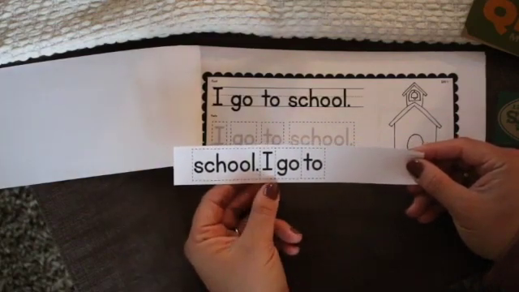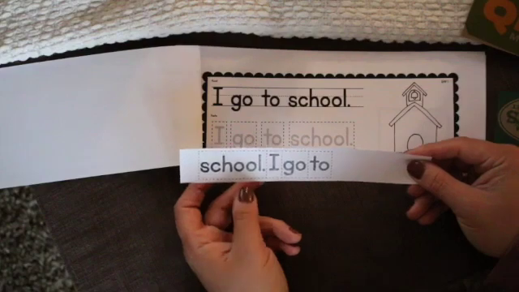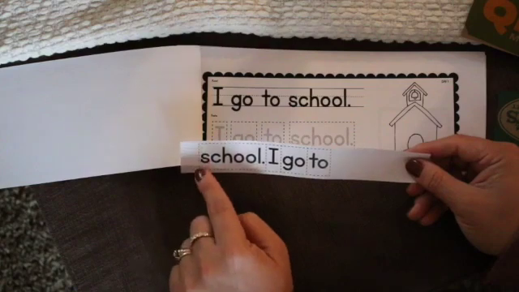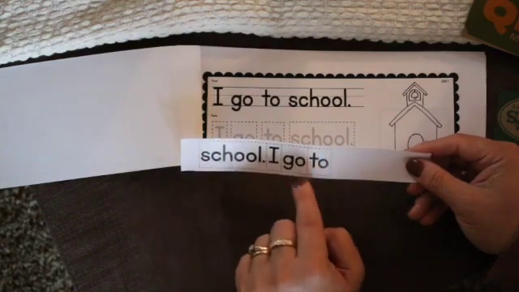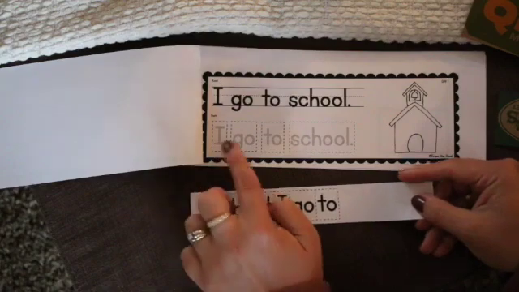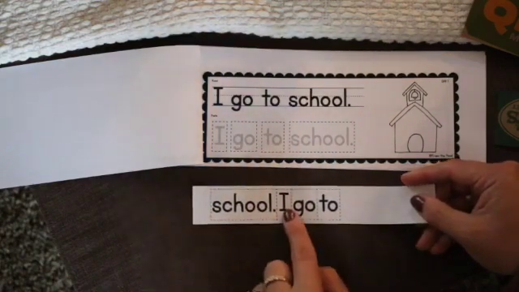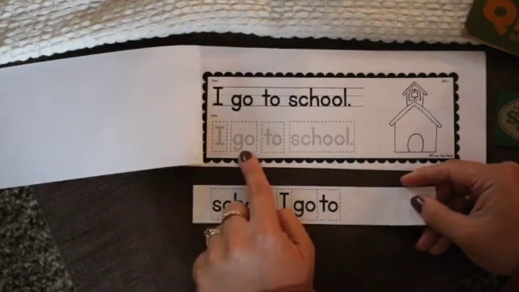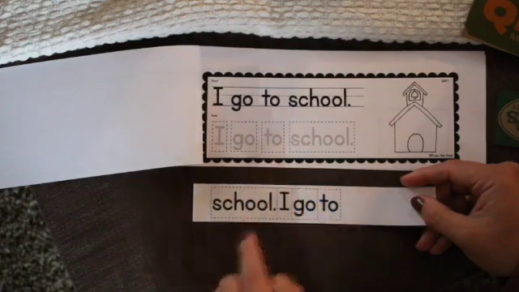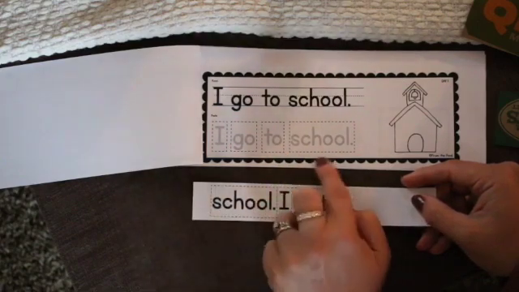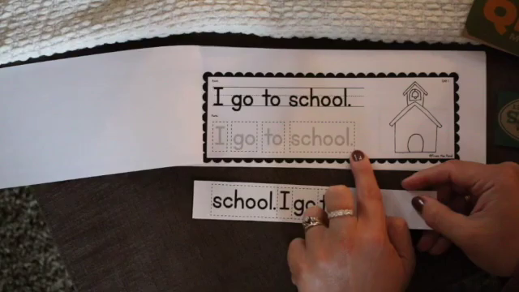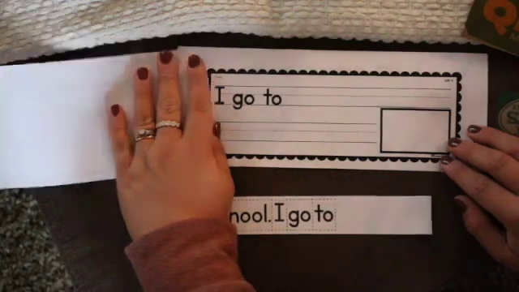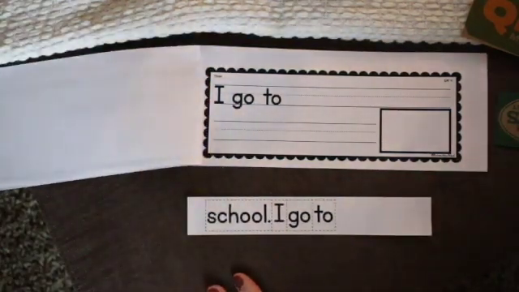It was attached to this little book, and it has all the words. It has to and school and I and go. You're going to cut right along those little dotted lines and cut the words out so that you can glue them in the correct place. So that way I can put the I right here. I can put the go right here. To right here. And the big one is going to fit right here with a period at the end. That's the first page.